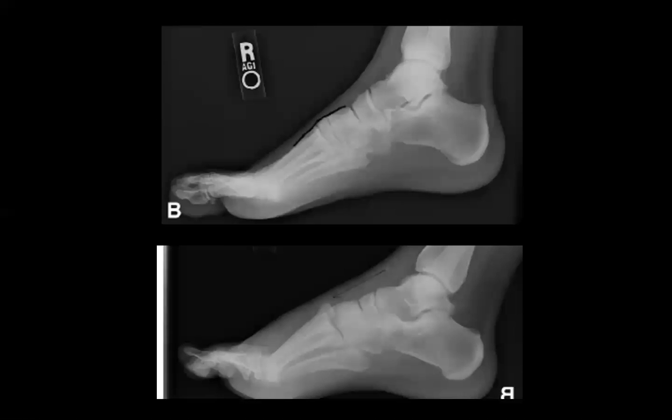On the lateral view, you want to ensure there's no dorsal subluxation. So you see in the top image, you can draw a line across the top of a foot. There's no break in that line, whereas in the bottom image, there is clearly the metatarsal is a little bit more dorsal than the cuneiform, and that's dorsal subluxation. And that's an indicator of a very severe Lisfranc. The low energy Lisfrancs, you won't see this, but in high energy Lisfrancs, you'll see this dorsal subluxation.